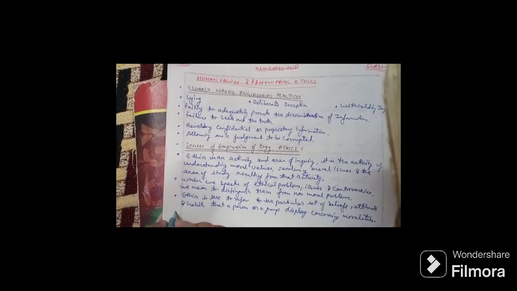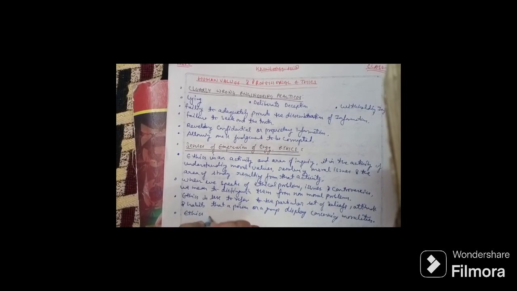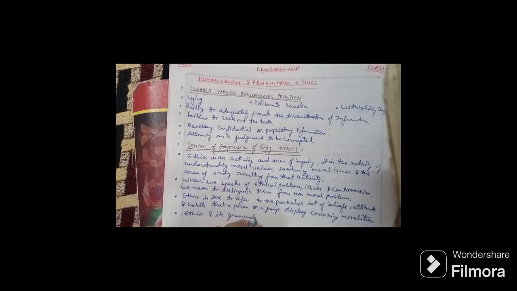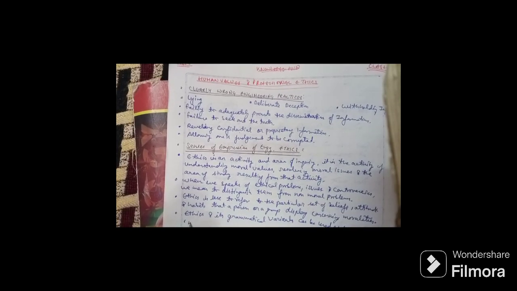Now going for the next one, which is ethics and its grammatical variants can be used as synonyms for morally correct.